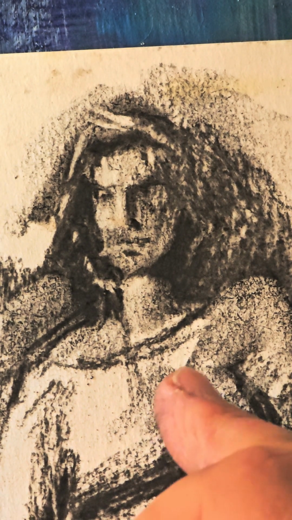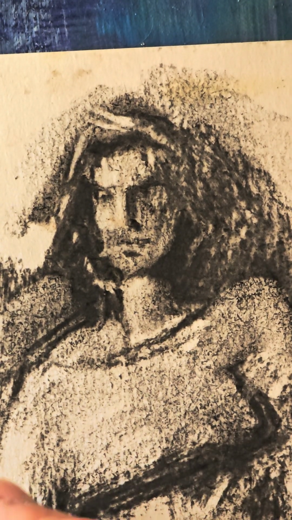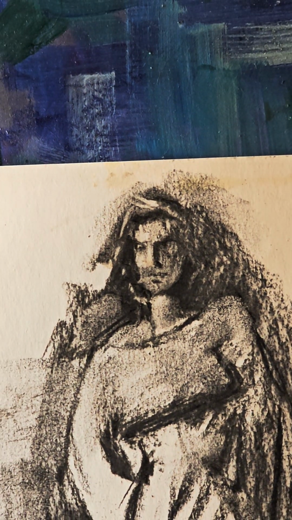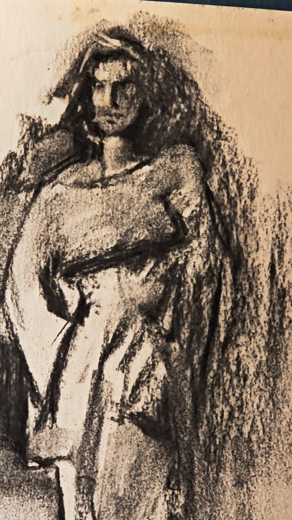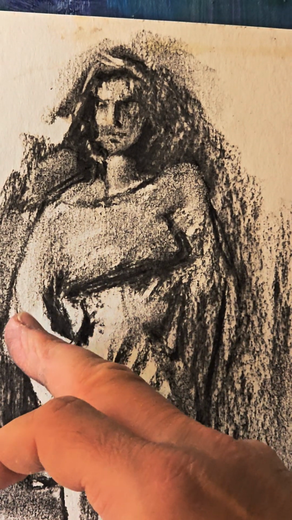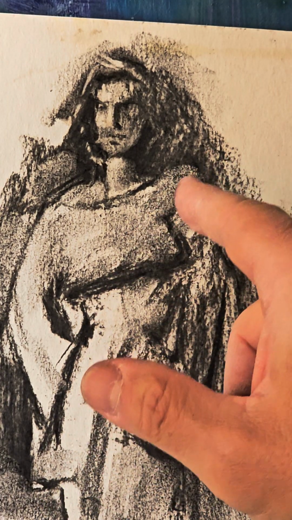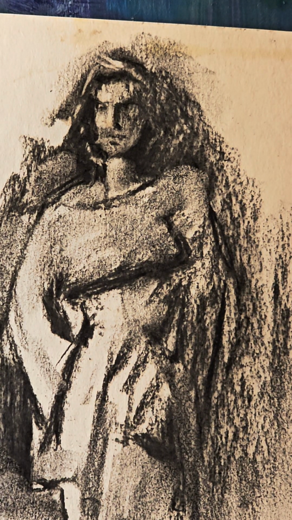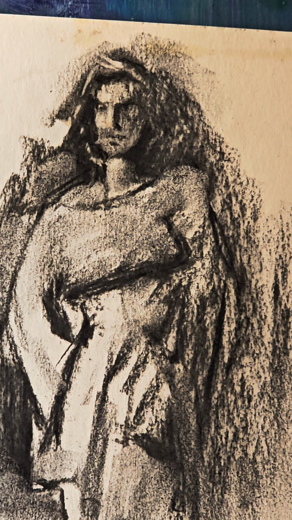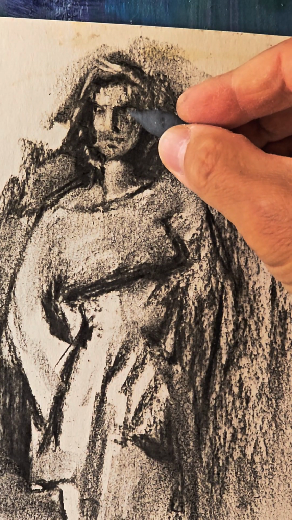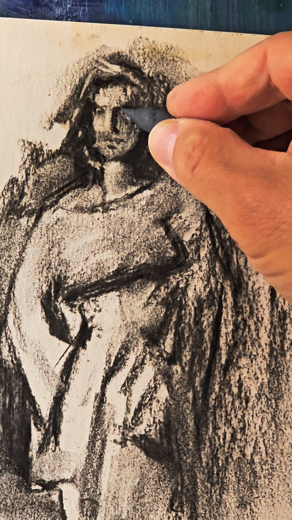Some highlights. Well, first of all, let's do a tonal value. Connect the shoulder and the dress with a darker tonal value than what I actually have at the moment here, and then come back and do some highlights here. First of all, I will need a little bit of a mono zero rubber. Oh, I can use the stump, the putty rubber here, and make some very, very small highlights.